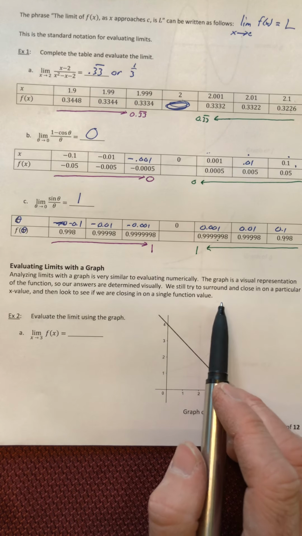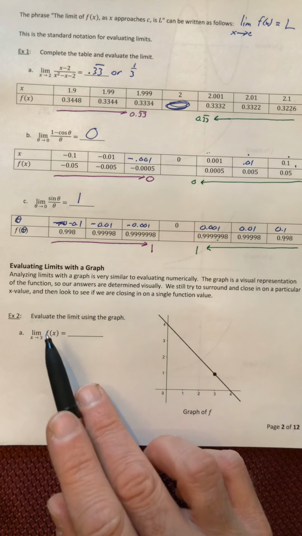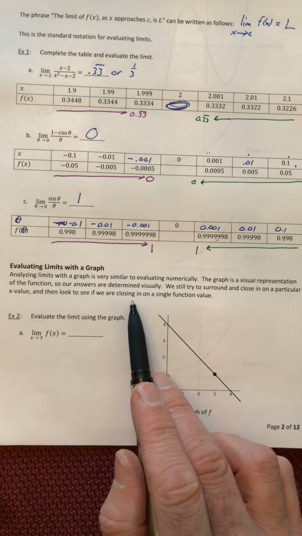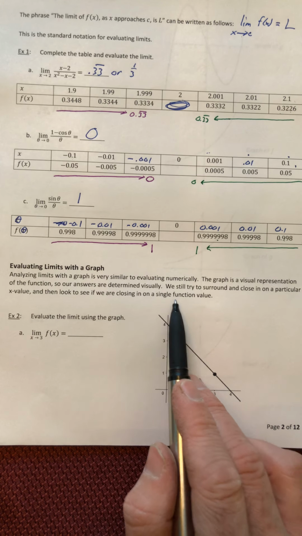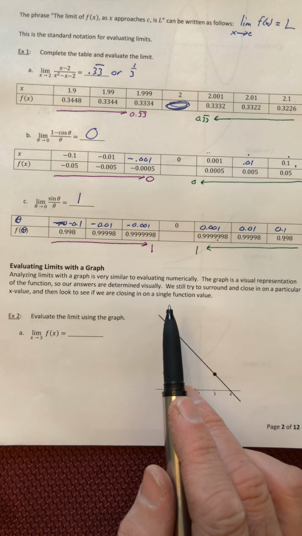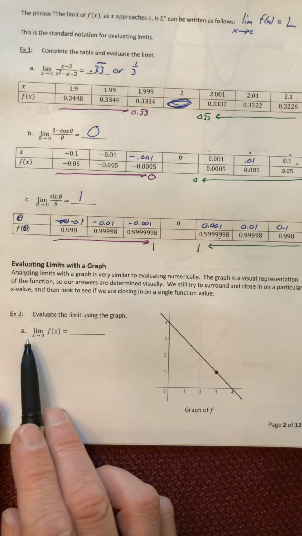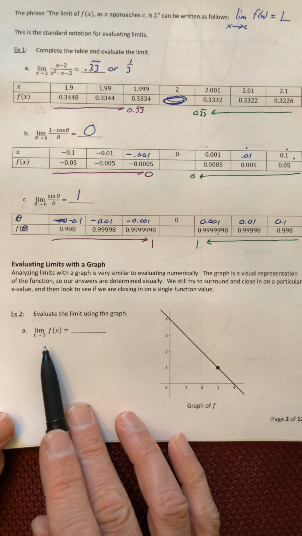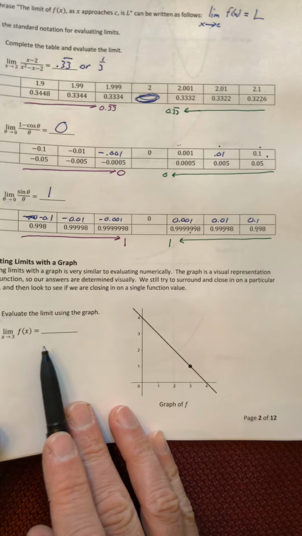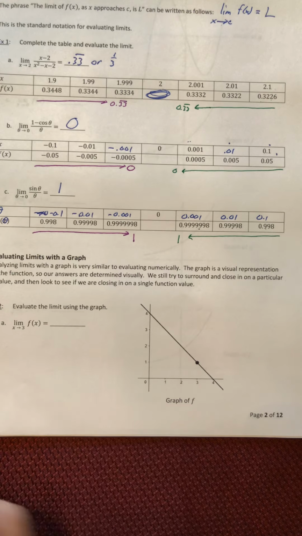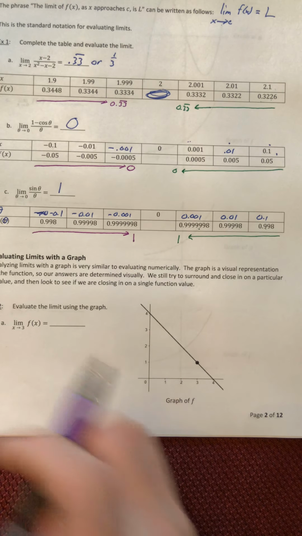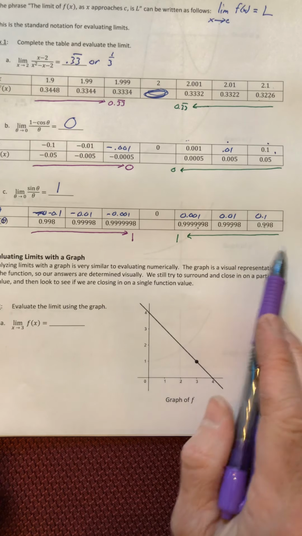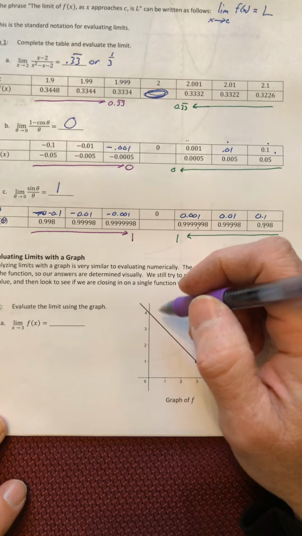So you still try to surround and close in on a particular x value and then look to see if you're closing in on a single function value or a single y value. So let's give it a go. Evaluate the limit using the graph. The limit as x approaches 3 of that function is what? Well, you're going to do the same thing as we did before. You're going to come in from the left and then you're going to come in from the right.